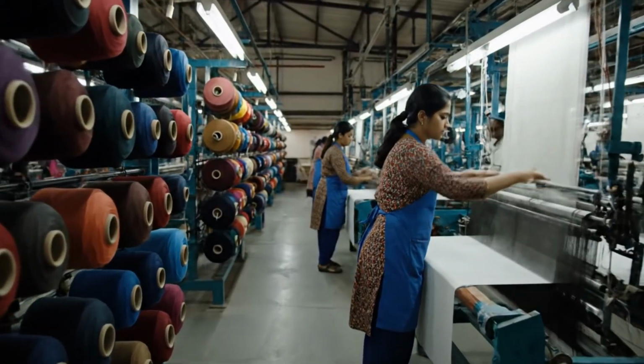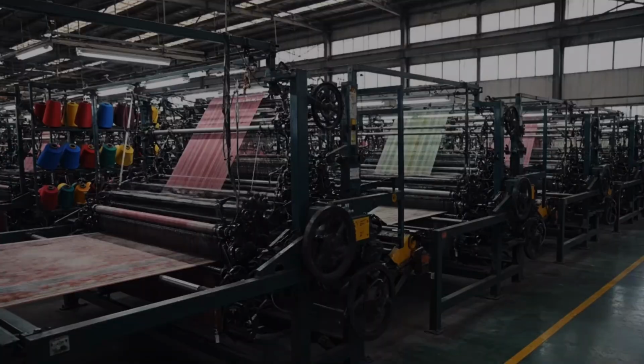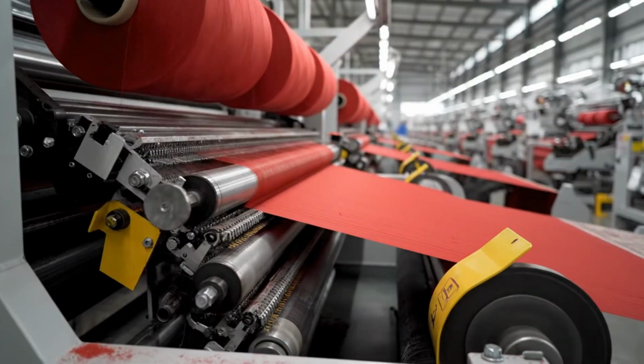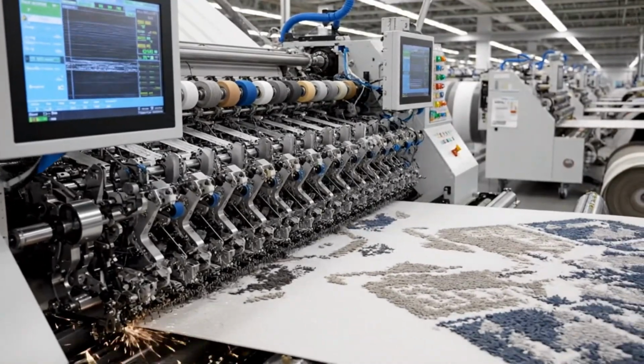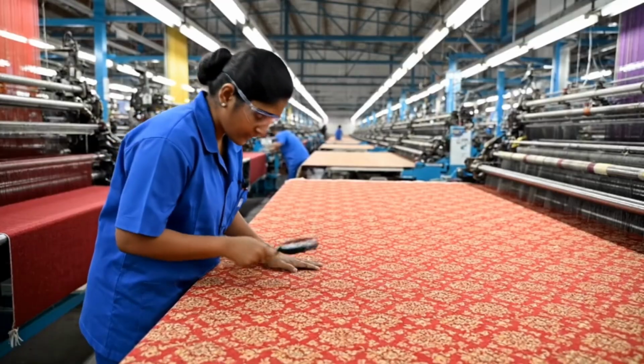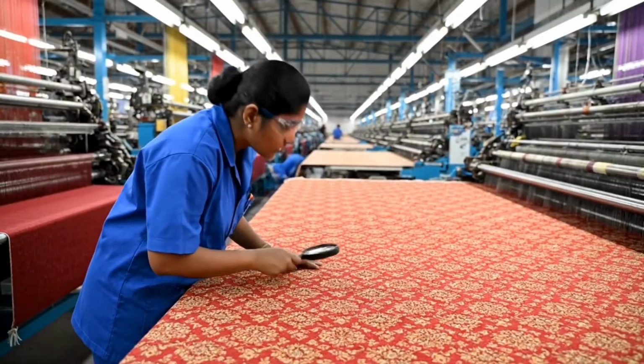Now we enter the weaving section. Large power looms are working loudly. The yarn moves quickly through the machine. The machine follows the digital design. Slowly, the carpet shape appears. This is one of the most important steps.